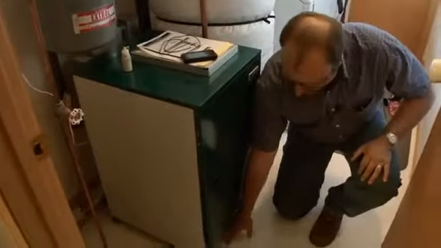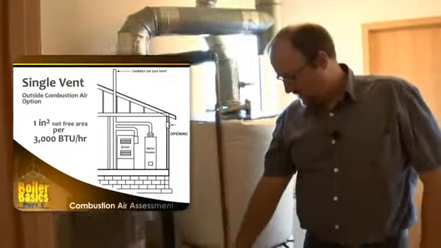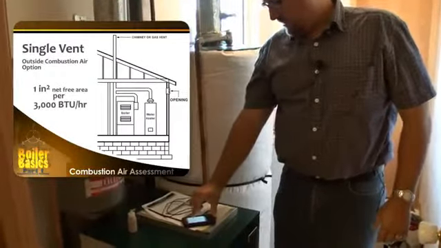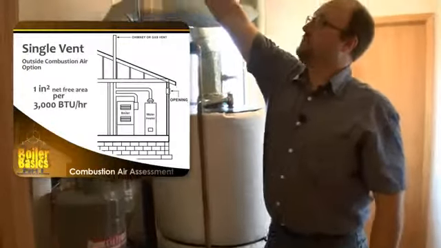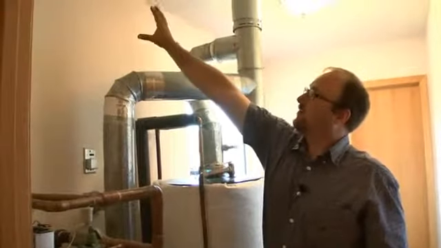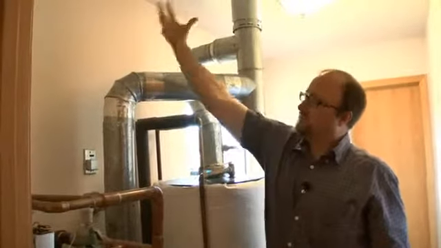If you want just one opening using the National Fuel Gas Code, you need to have an opening up high, and in this case, that opening would have to have 53 square inches of opening if there was a metal louver on the outside. That's about a 9-inch diameter circle going to the outside with a metal louver on the outside to supply the combustion air in here.